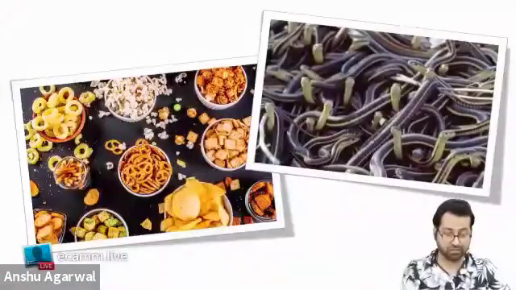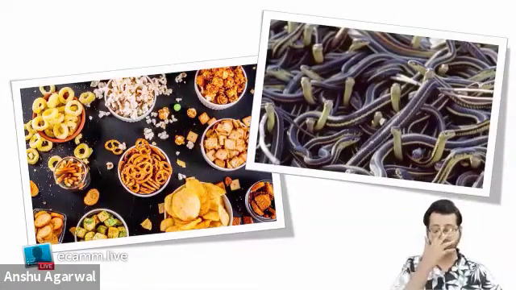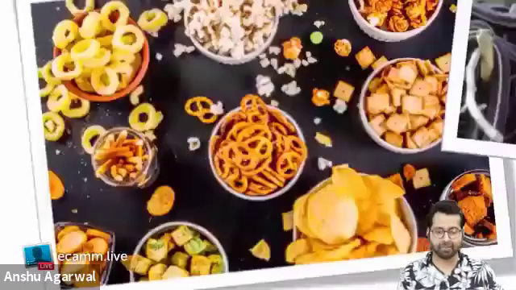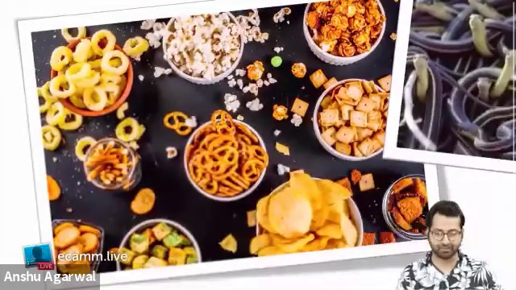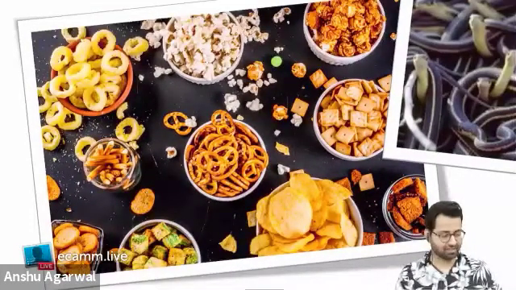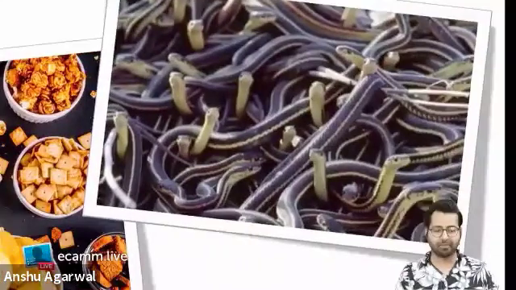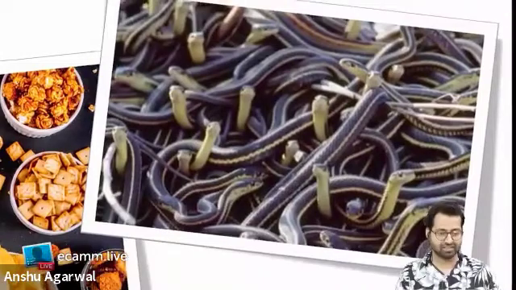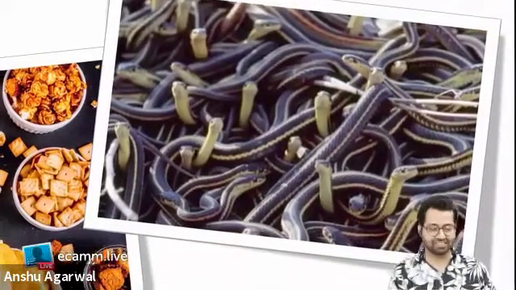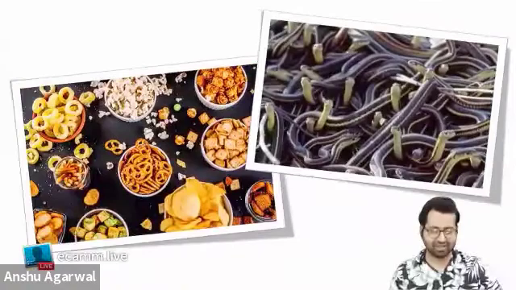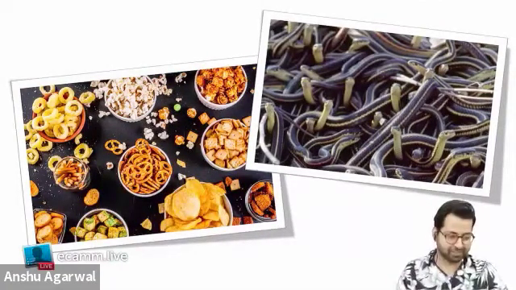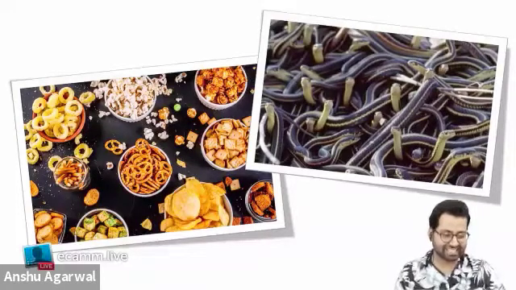And here we go. These are the 2 images. Here's the first one. And here's the second one. Just use the chat box to give the answers. What are these 2 images of? Snacks, Lovedeep says. Snacks and snakes, Sunil says.